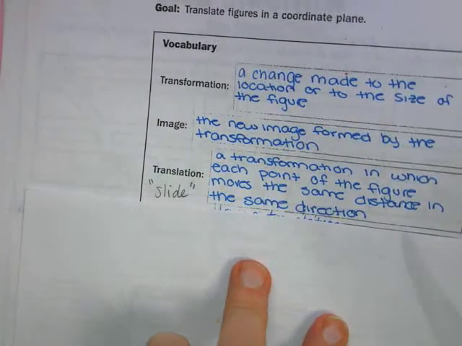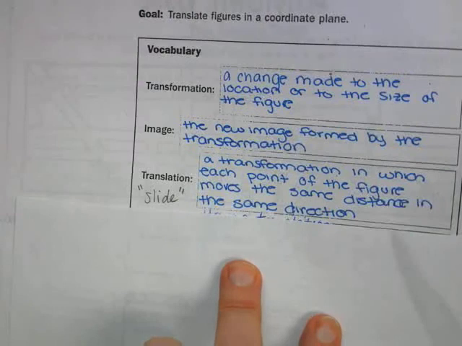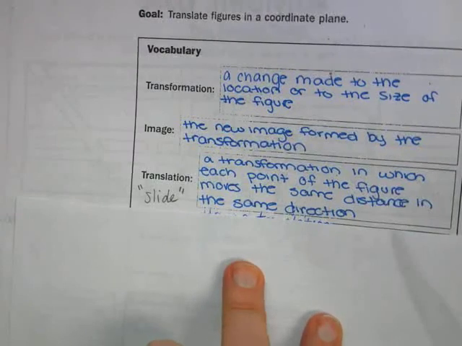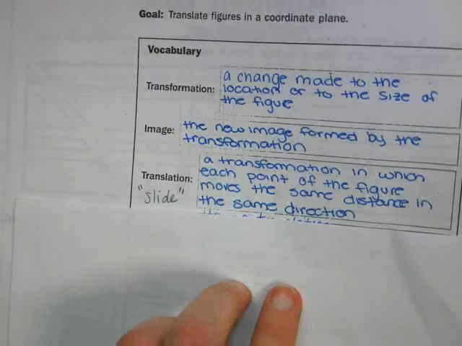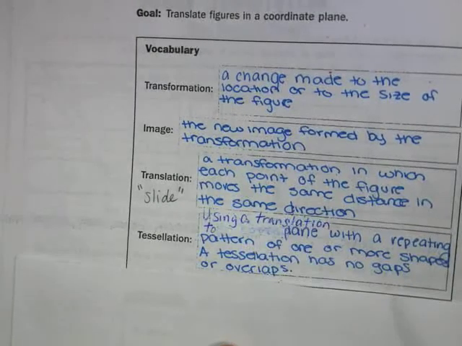A translation is a transformation in which each point of the figure moves the same distance in the same direction, and this is also known as a slide. So when you hear translation, you could also think slide. Again, make sure you're pausing when you need on these.